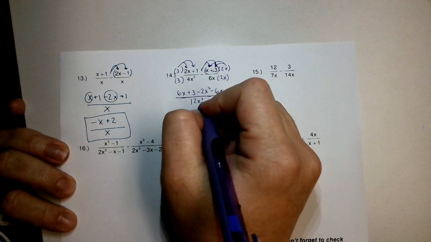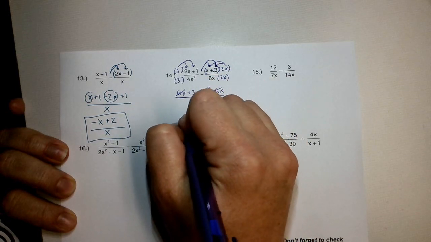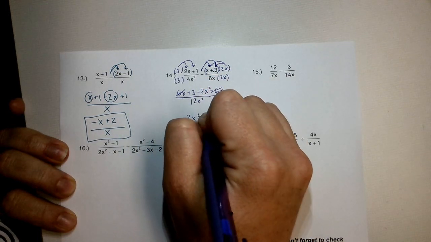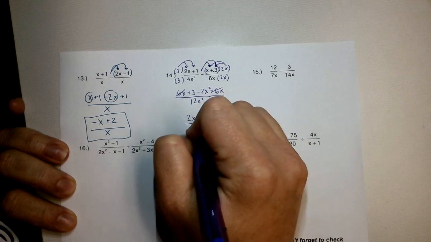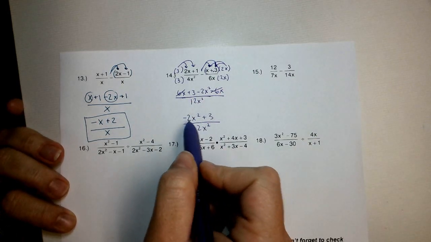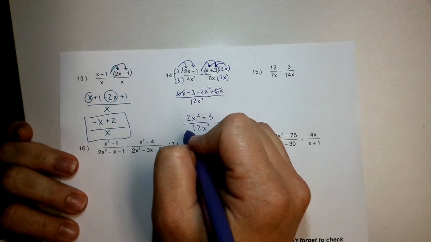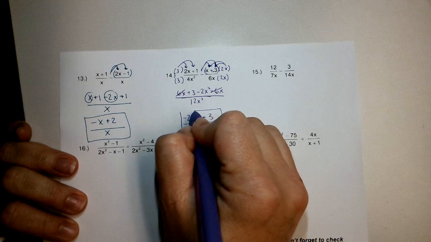So when I simplify, well, the 6x's cancel, and I'm going to put this in order, negative 2x squared plus 3 over 12x squared. Well, these are not perfect squares, so nothing here can simplify. Therefore, this is my answer.